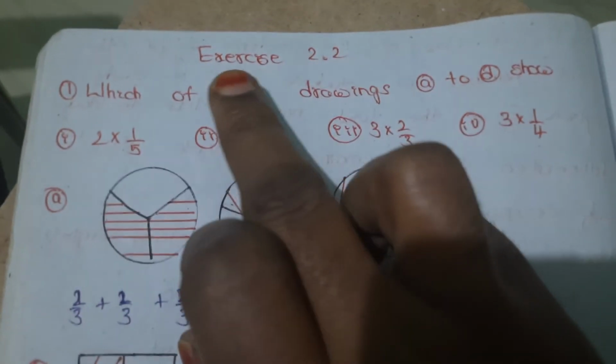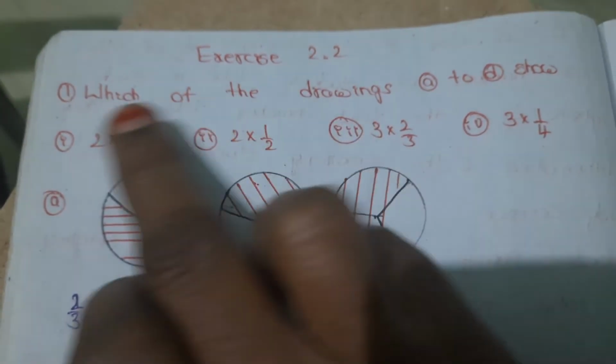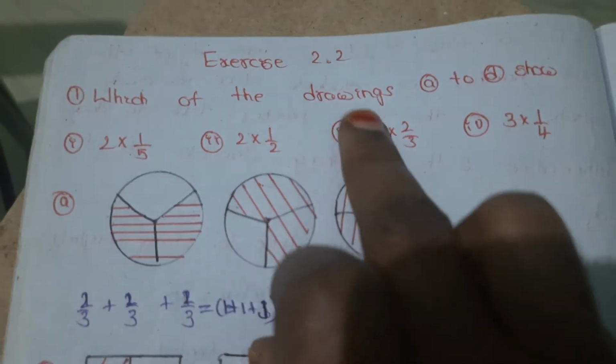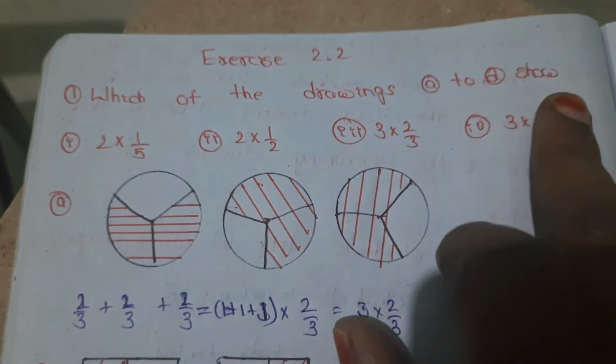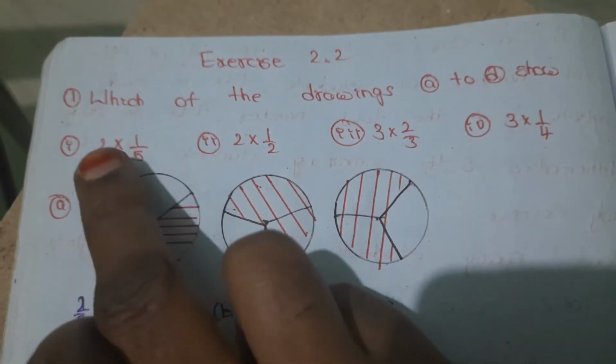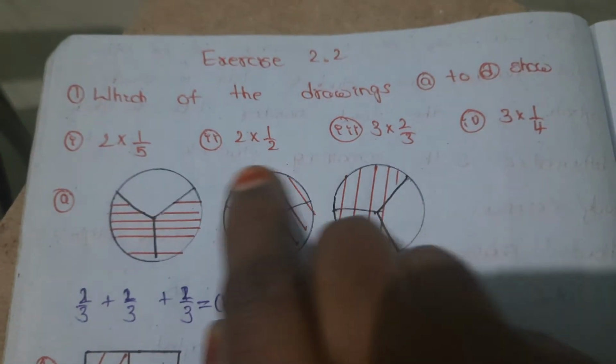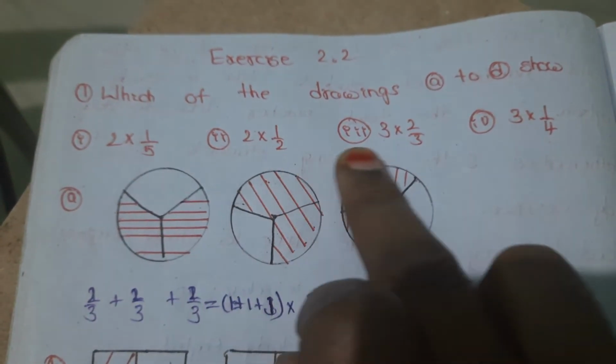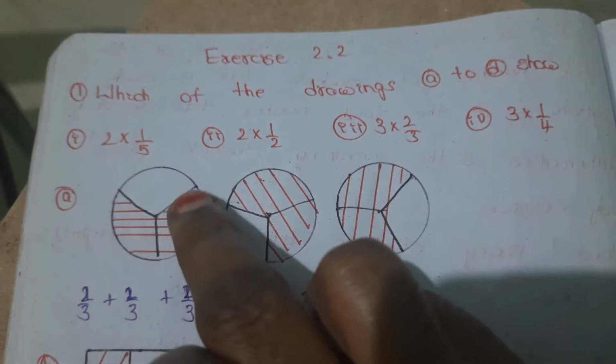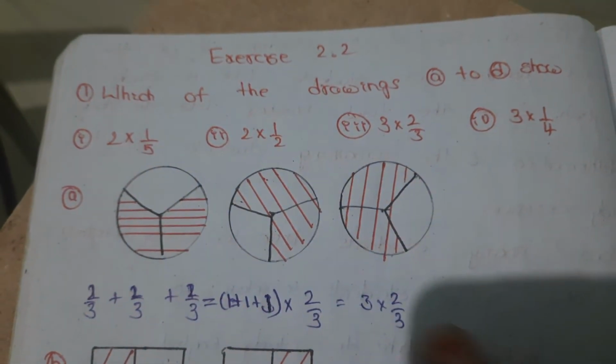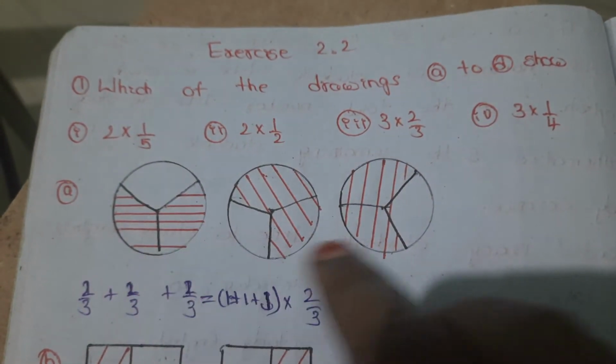Class, we are going to discuss exercise 2.2 problems. The first question: which of the following drawings from A to D show these values? Here they have given some diagrams and some values. We have to match these values with these diagrams. Okay, first observe this first diagram.